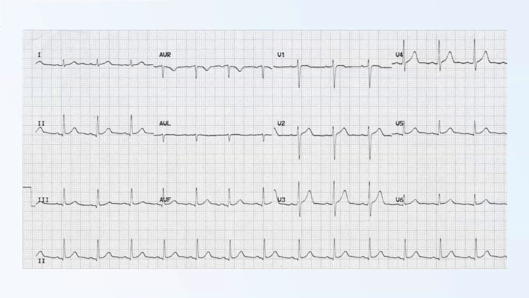So this ECG is just to show you a normal ECG. You can tell it's a sinus rhythm because there are upright P waves in leads 1, 2, and aVF. These are the leads that look at the left bottom side of the heart. In the video you saw before, as the impulse travels from the SA node downwards towards the apex of the heart, it travels in that direction.